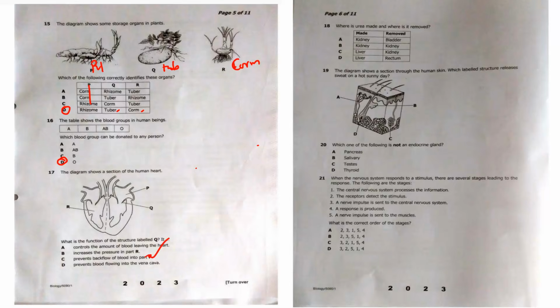Where is urea made and where is it removed? So it's made in the liver, not the kidney, and removed by the kidney. So it's C. The diagram below shows the section through the human skin. Which labeled structure releases sweat on a hot, sunny day? The one that releases sweat is the sweat gland, which is C.